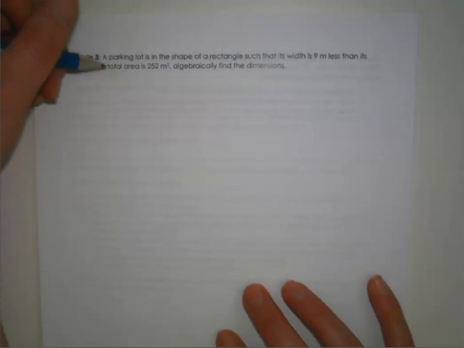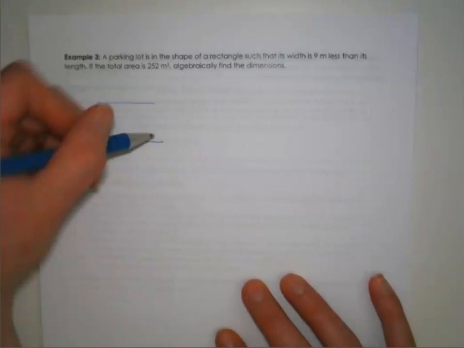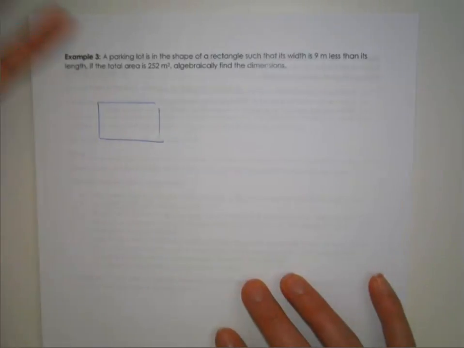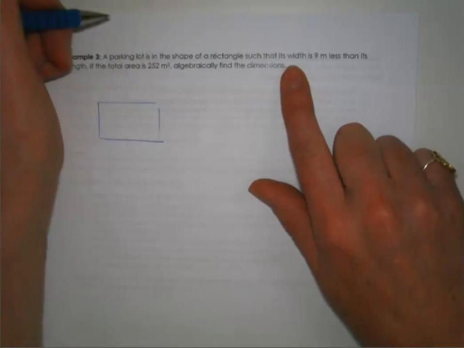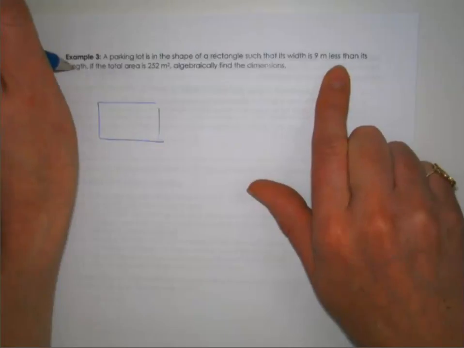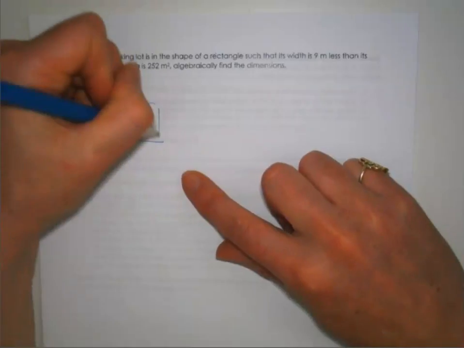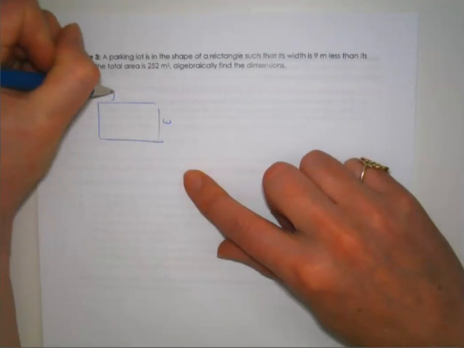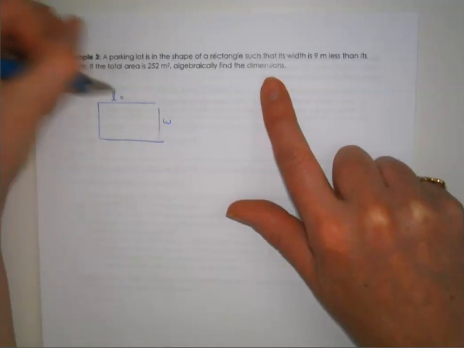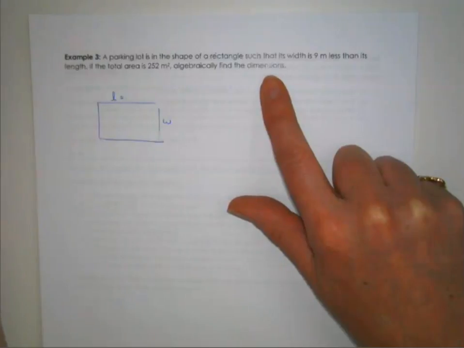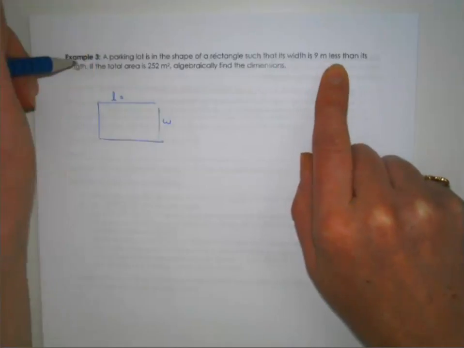So in this one it says we have a parking lot in the shape of a rectangle. Usually if I have questions like this, I like to start out by drawing it if it's something that I can visualize. So we have a parking lot, it's a rectangle, and it's saying its width is 9 meters less than its length. So there's 2 ways you could do this. So let's say I would call this the width and I would call this the length. So we want to come up with a variable to represent one of these, right? Its width is 9 meters less than its length.